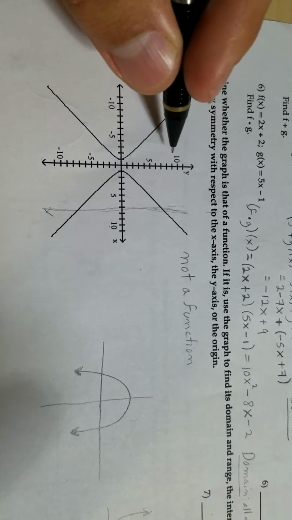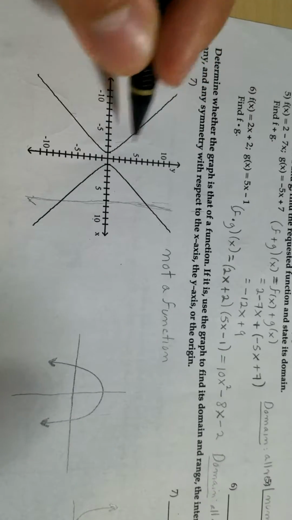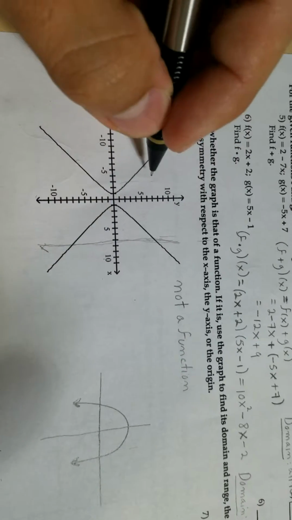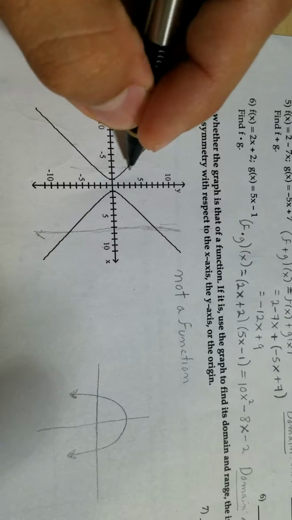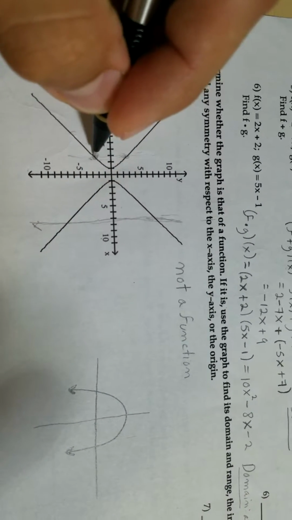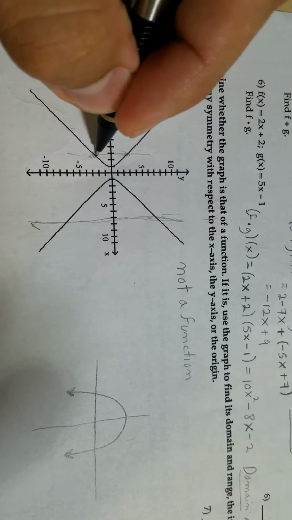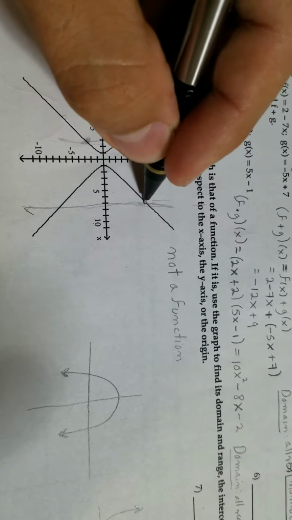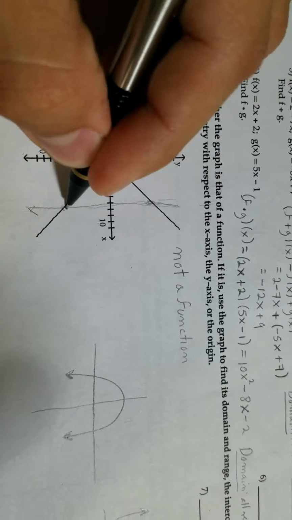If you draw a line at any given point and that line touches the graph more than once, then this is not a function, right? Because it's going to cross here, and it's also going to touch the graph right here. So if you draw that line, you can tell right away it's not a function.